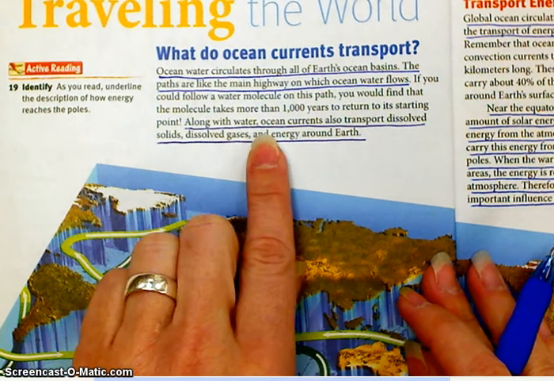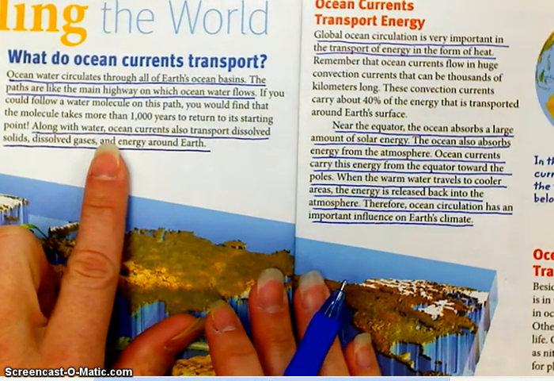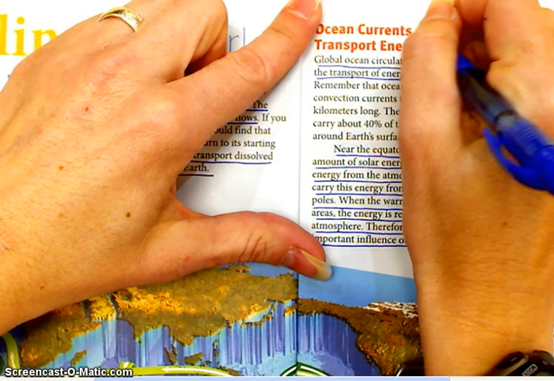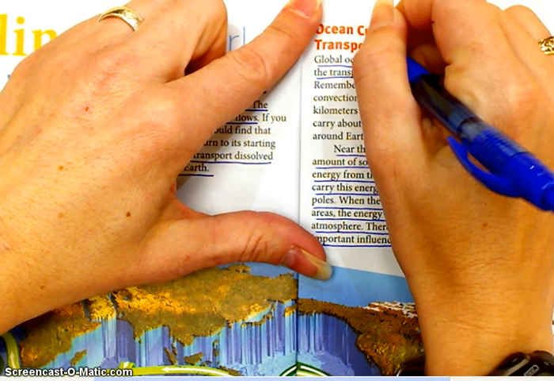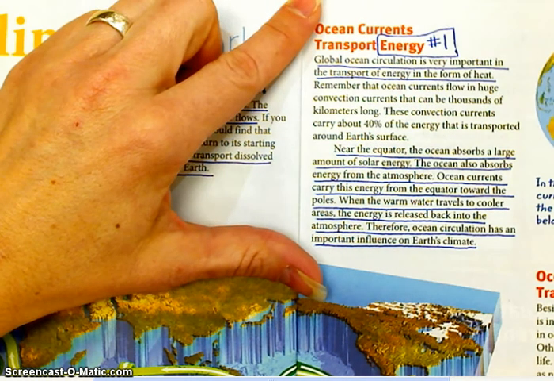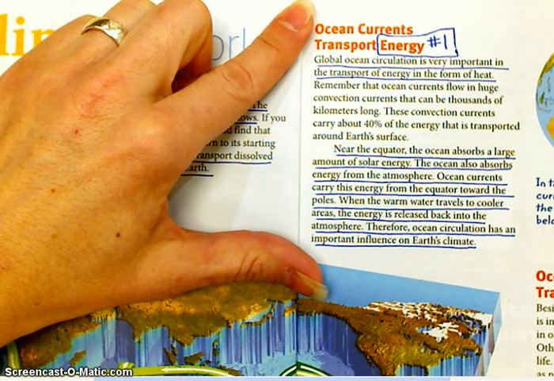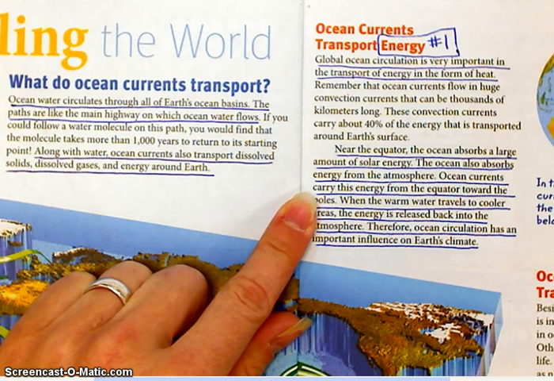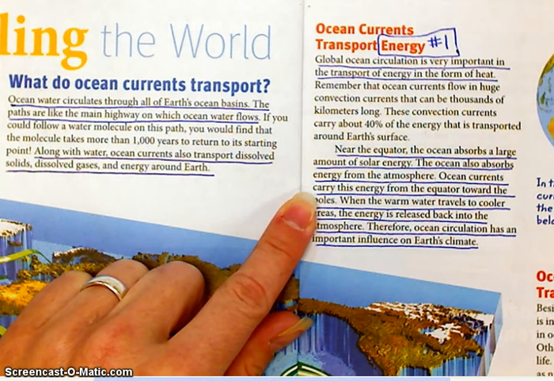So, the two things that ocean currents transport. One of them, ocean currents transport energy. Global ocean circulation is very important in the transport of energy in the form of heat. Remember that near the equator, the ocean is going to absorb a large amount of solar energy because near the equator we have more direct sunlight and longer days typically. And so we have more incoming solar radiation from the sun, absorbed at the equator.